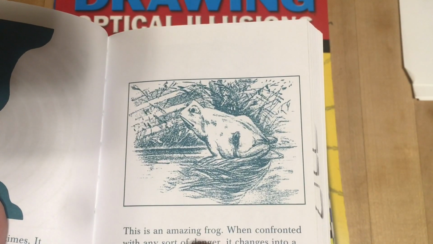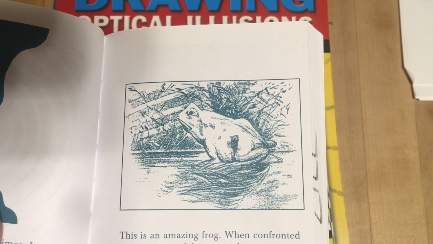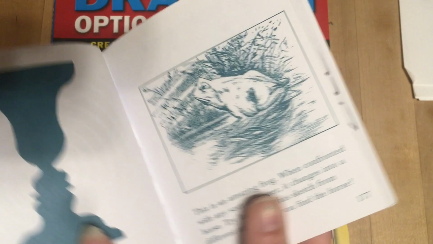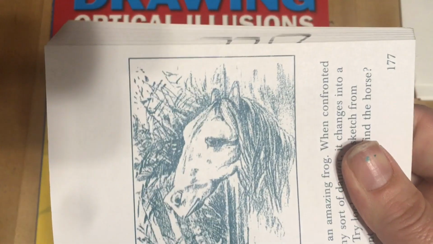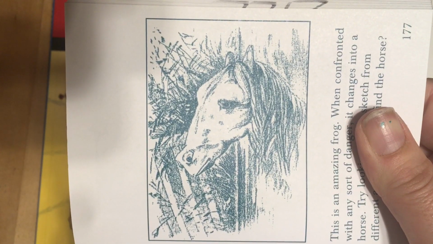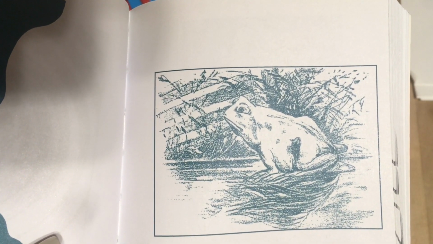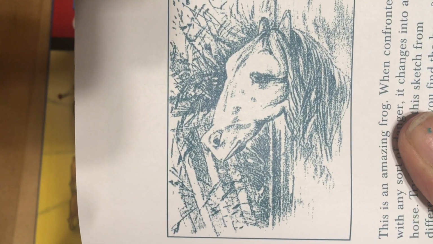Another one here is hiding images within an image. So if we look at this guy here, we've got a frog sitting in the lake. There's some brush behind him. And when we turn it sideways, now we have a horse's head. So these are kind of fun where artists learn how to hide pictures in pictures. So we've got a frog and we've got a horse.